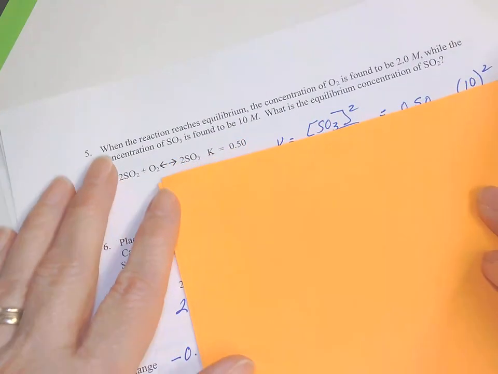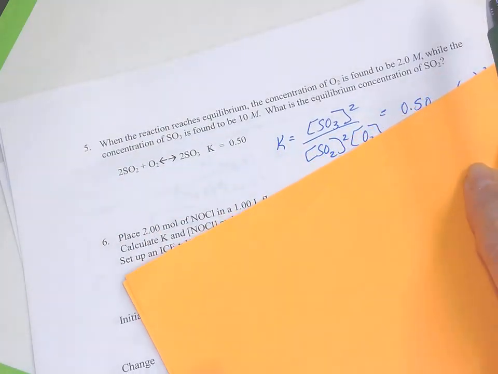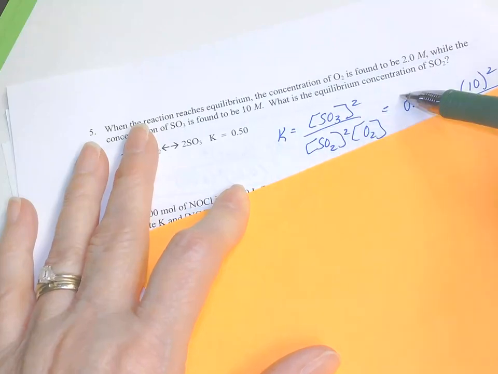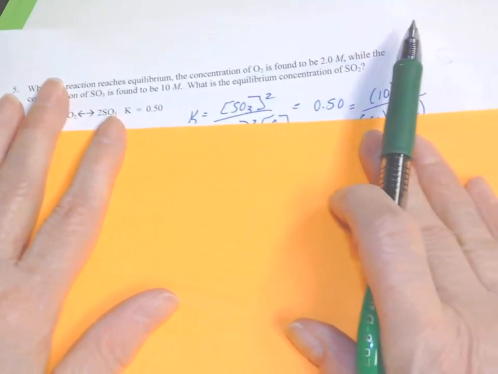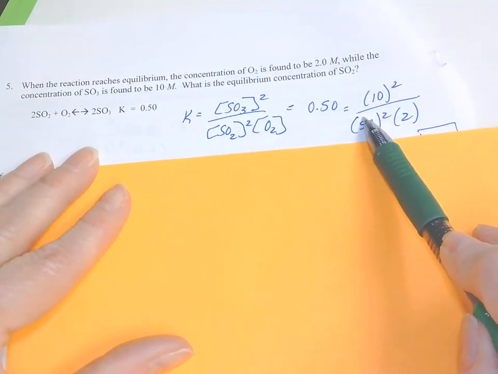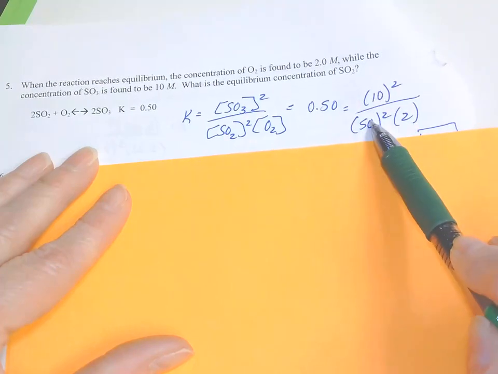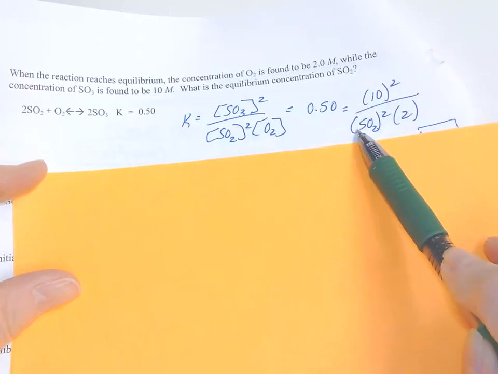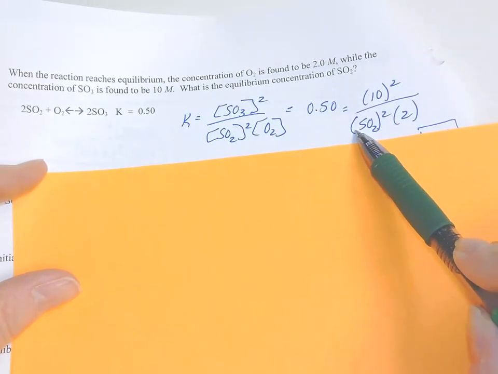On the back, I like this question. It's a good little algebra manipulation. You have these concentrations. You have a K value. You're solving for this variable on the bottom. If you do it right, you get a 10 molar solution. So prove to me you can do your algebra solving for the SO2.